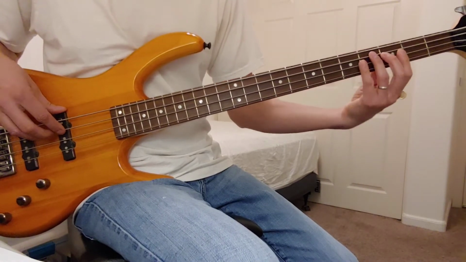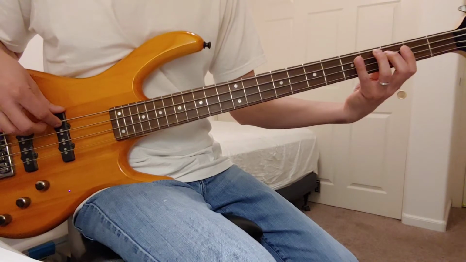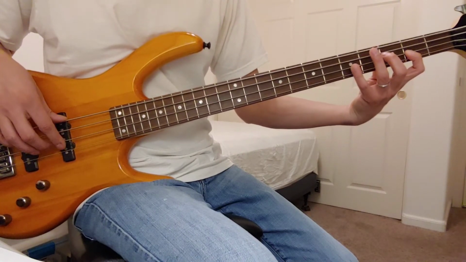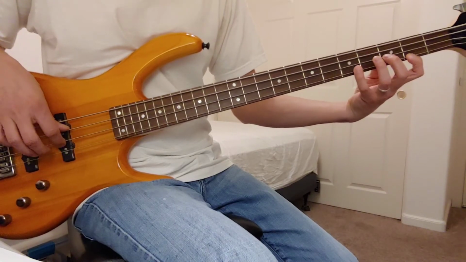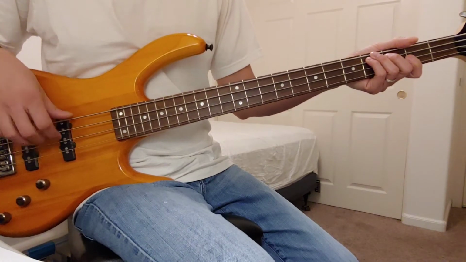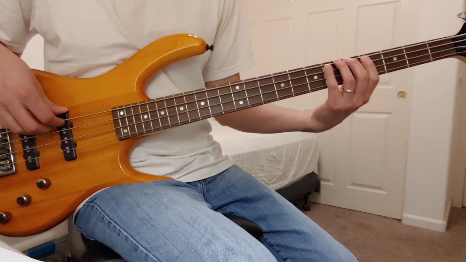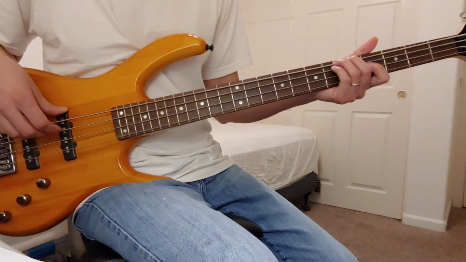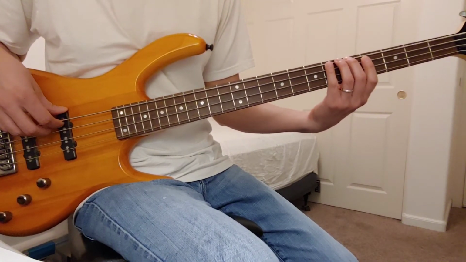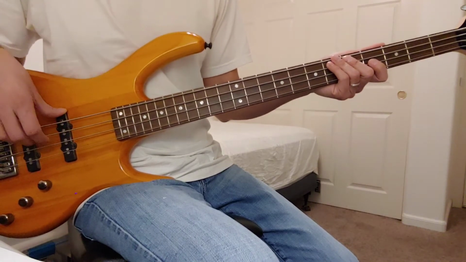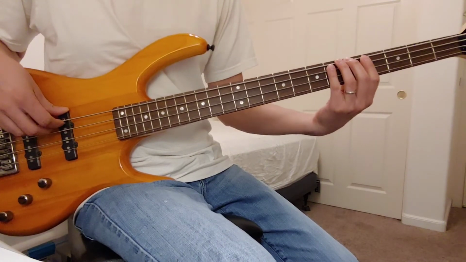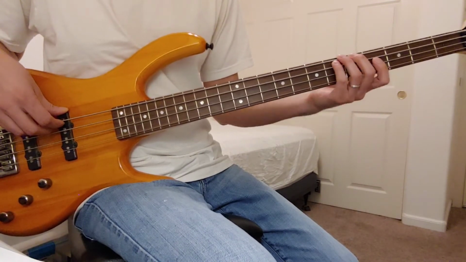Now if I call out the notes, it's C, D, E, G, A, and back to C. If you notice, it's the same notes as the A minor pentatonic. So this C major pentatonic and the A minor pentatonic have the exact same notes. And the reason is because the C major scale and the A minor scale are equivalent.